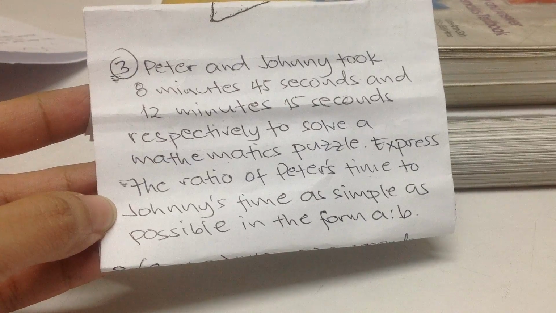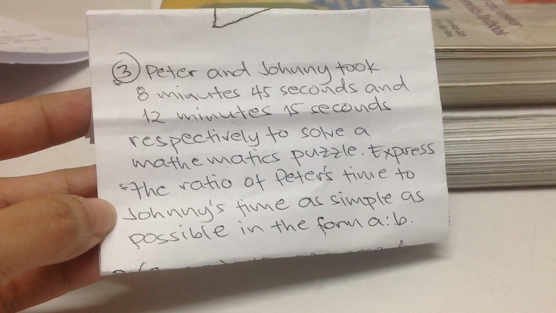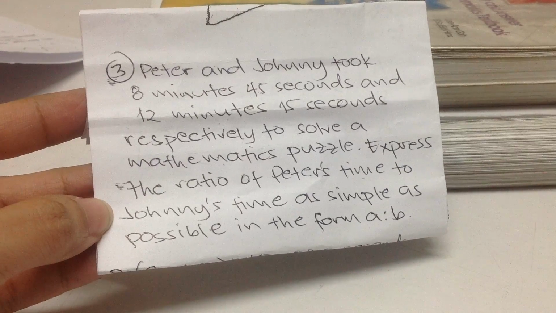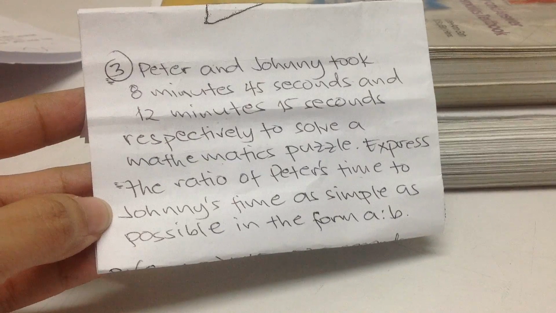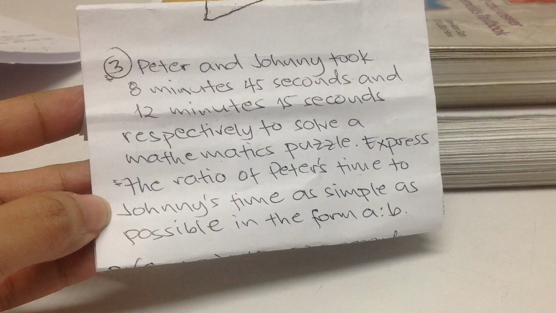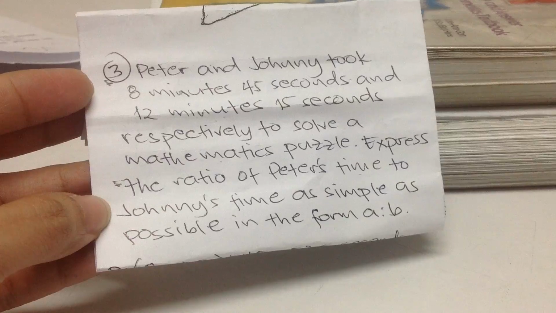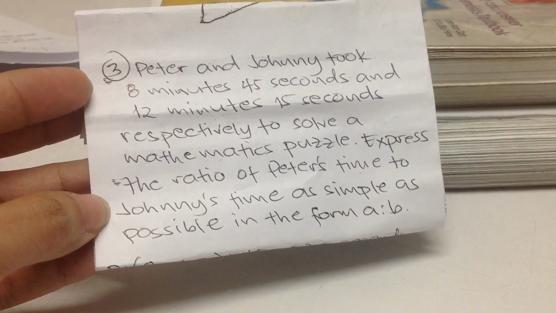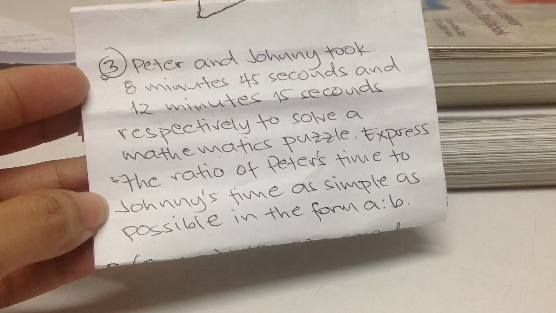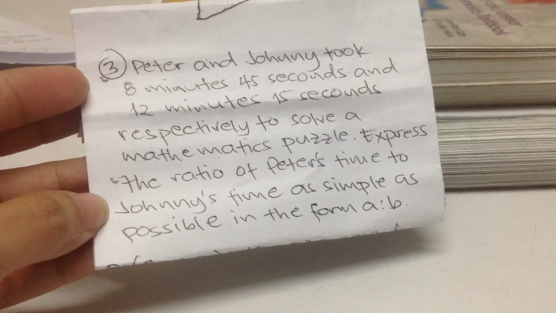So what do we mean when we are being asked to express our final answer in the form A is to B? Notice that in the given, there are two numbers that represent the time that each person needed to solve a mathematics puzzle. So it just means that we need to do some conversion for this problem. And there are two ways in which we could do that. We could convert our given times into minutes or into seconds.